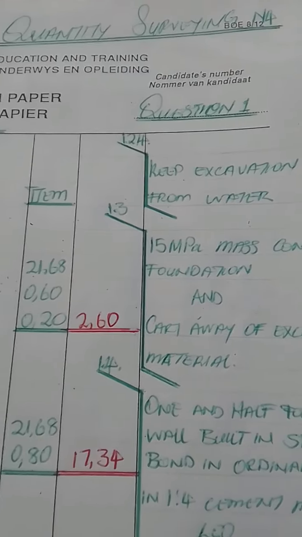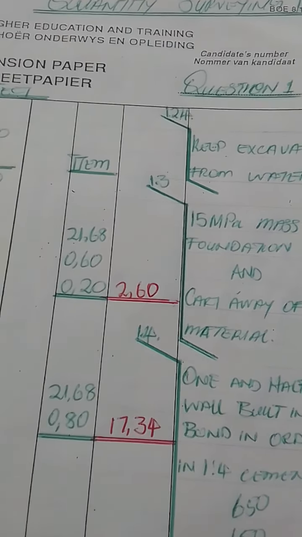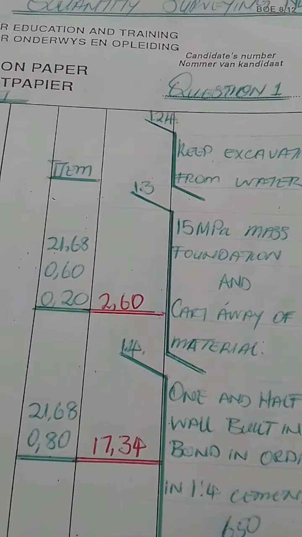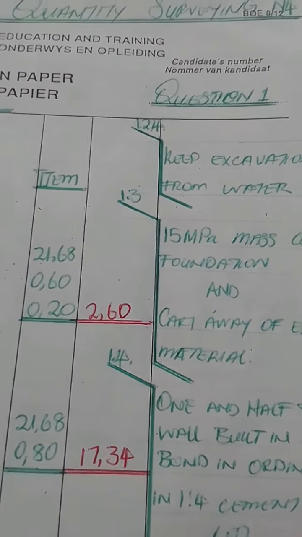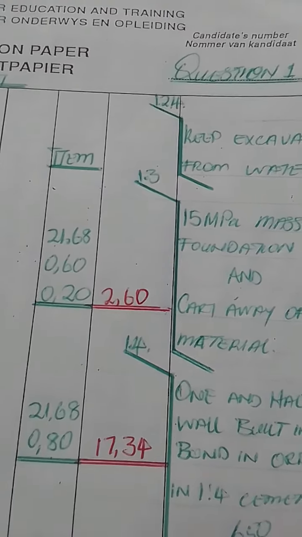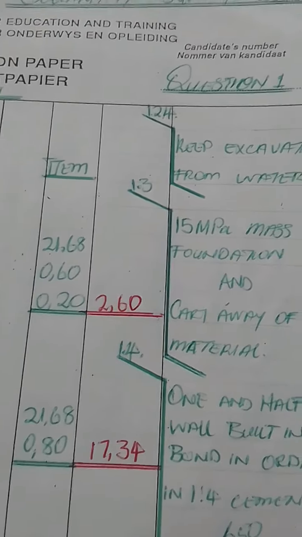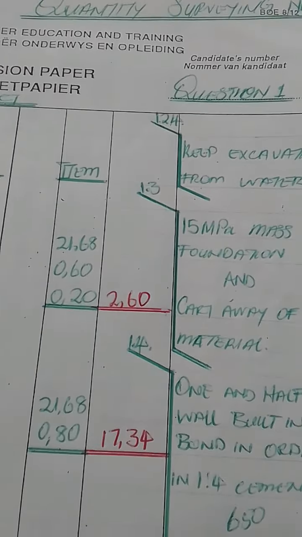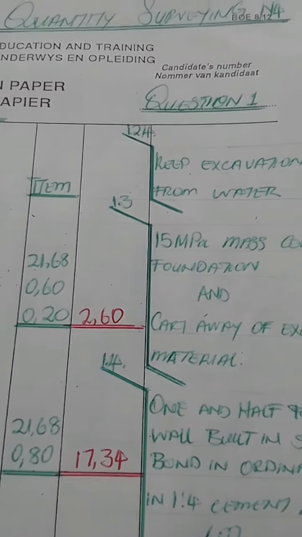For us to remove the length of 2168, the width of 0.6, the height of 0.2 for the material to be cut away, it's the same volume that we're going to replace the cutaway with. So this is the reason why.